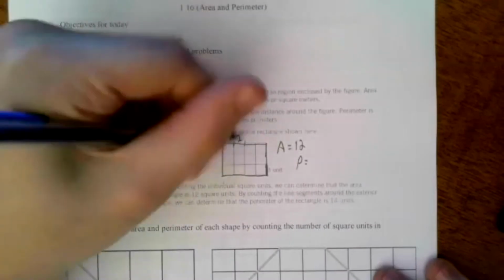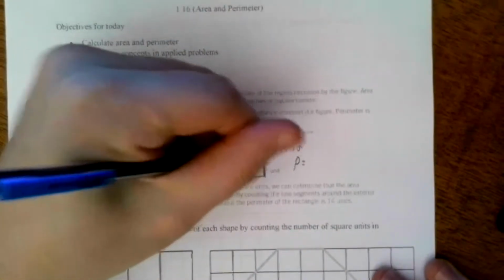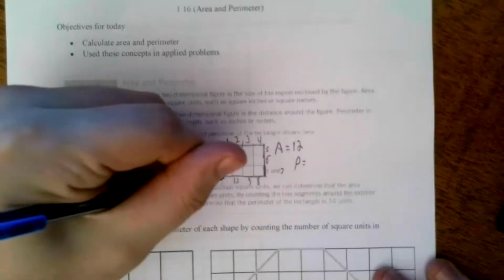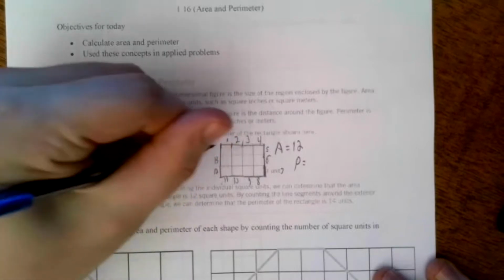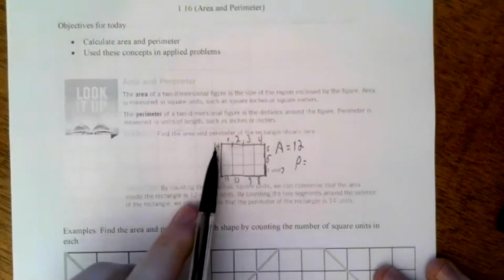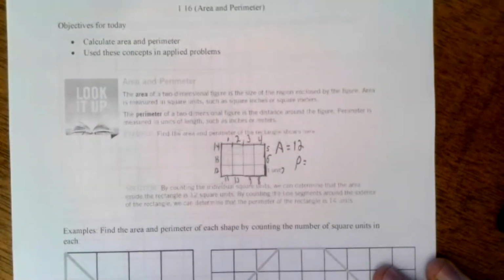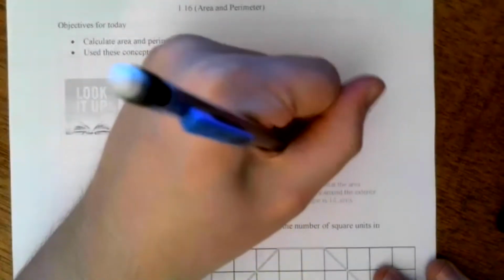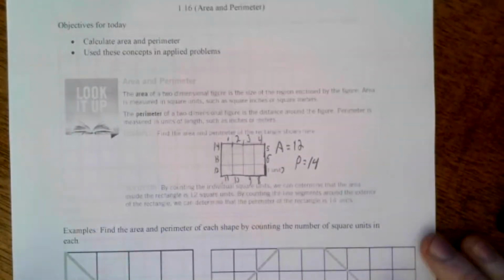We have a second one right here. Then there's 3, 4. We can just count all the way up for each link that we use. 8, 9, 10, 11, 12, 13, 14. Right? So we need 14 pieces of fence to cover that perimeter. So our perimeter is 14.